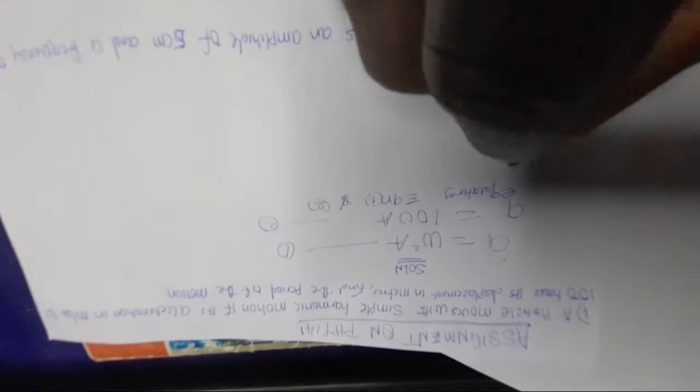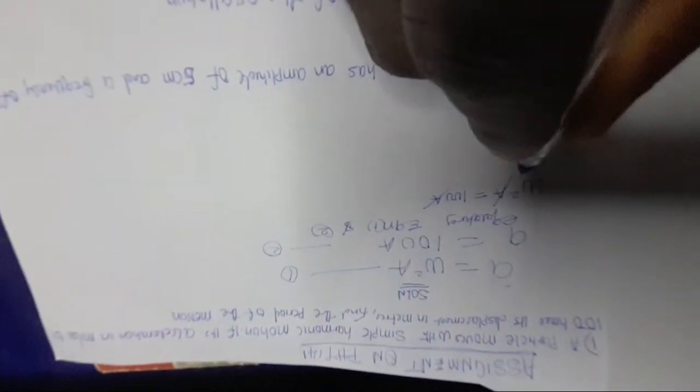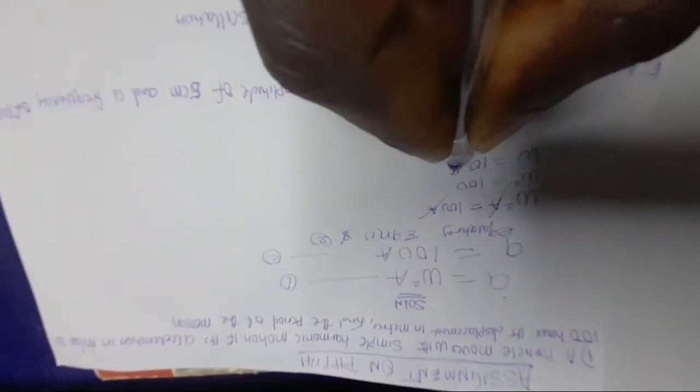Alright, so this is the assignment. We are getting question 1 and 2. So when we do that, we're going to have w squared times the displacement equal to 100 times the displacement. So the displacement cancels, and we are now having our angular frequency as w squared equal to 100. Now taking the square root, if you take the square root of 100, you're going to have w is equal to 10 radians per second.